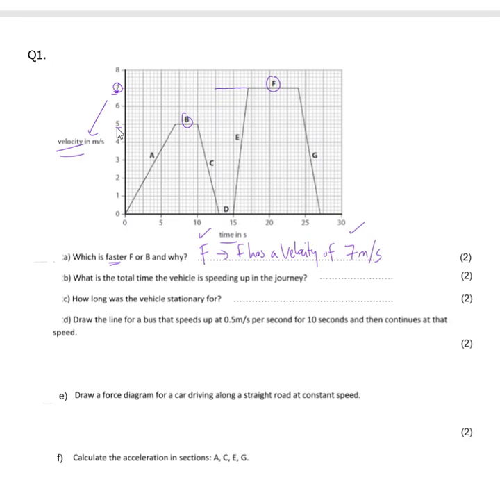Now what is the total time the vehicle is speeding up in this journey? We want to identify where it is speeding up. So A, this is when it is speeding up. We can see it goes from 0 to 5, so speeding up. And then what else is speeding up? We can see E is also speeding up because E is going up. So it goes from 0 all the way to 7 here.